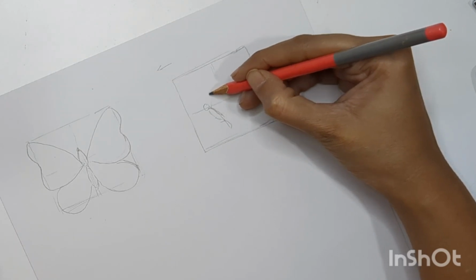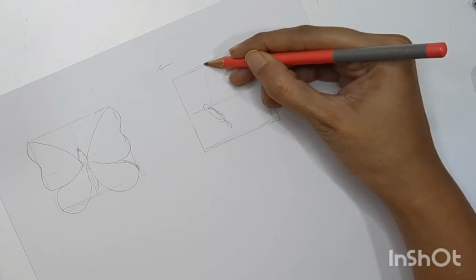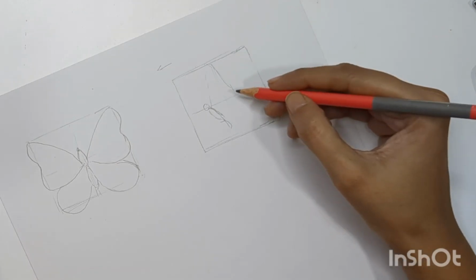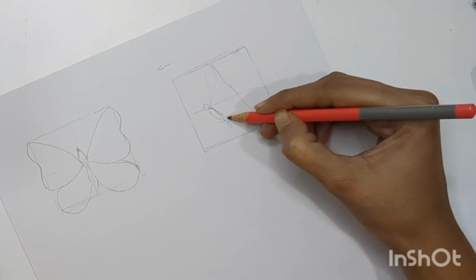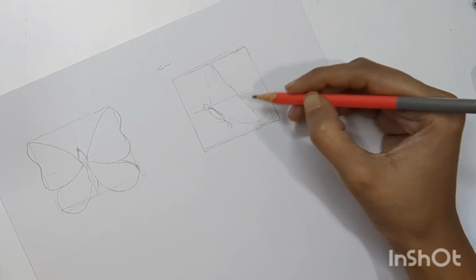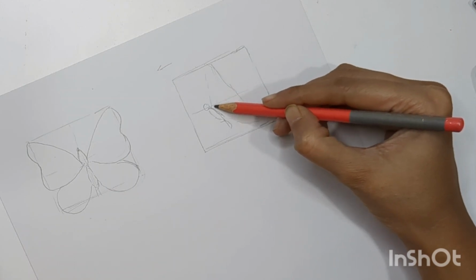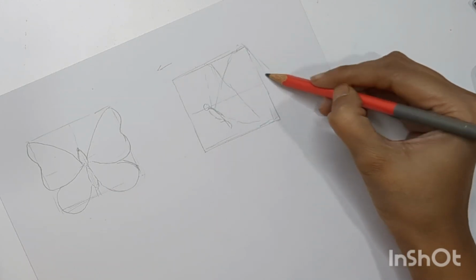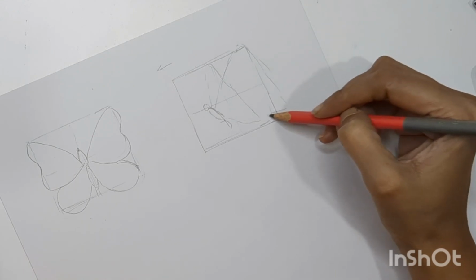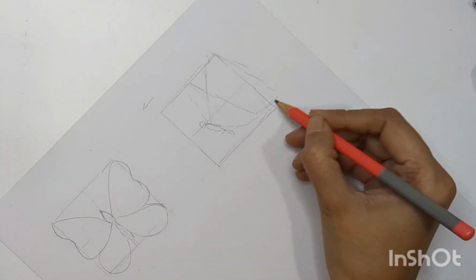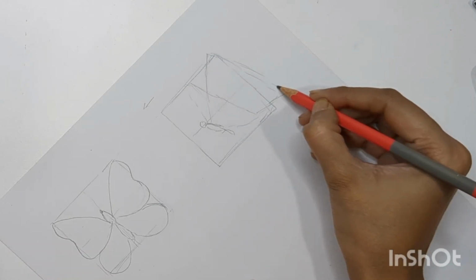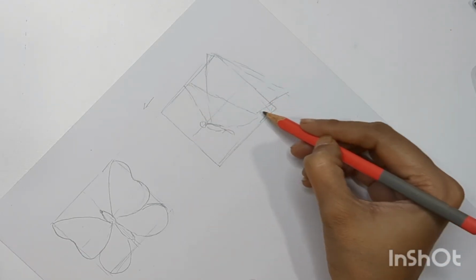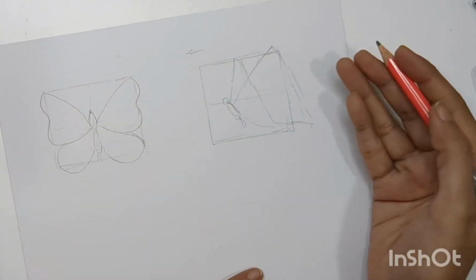Then create 2 triangles. You can keep the triangle shapes bigger and smaller. Based on your triangle size, you will get a different perspective. So I'm keeping the first triangle a little smaller as compared to the second one. Not a little, I think it's quite small as compared to the second one.